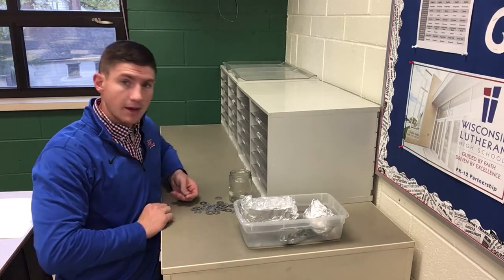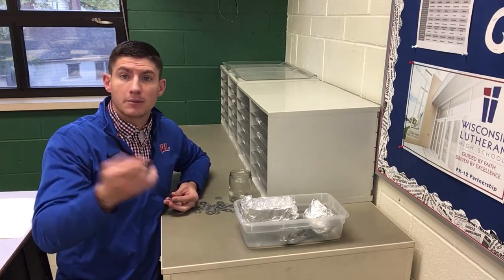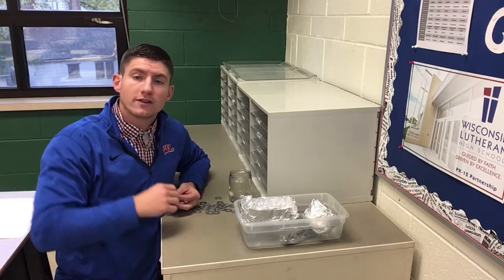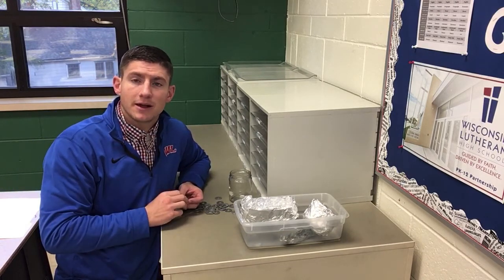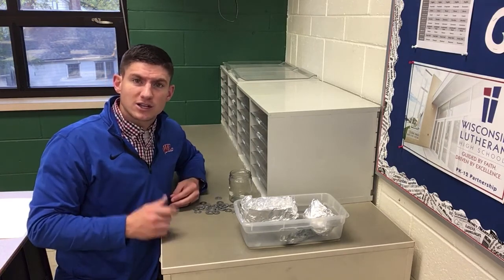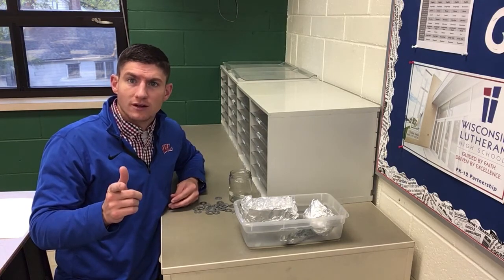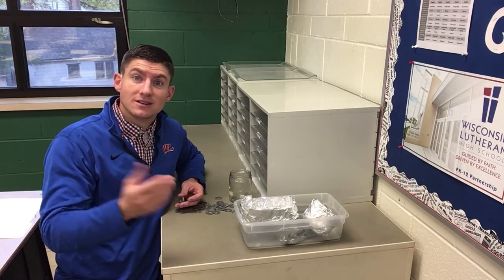to float. That buoyant force that is pushing on the bottom of the ship is greater than the actual weight on the ship, even though that seems like it's really difficult to understand because those ships are made out of metal. The amount of water being pushed out of the way actually weighs more than all of that metal that's on that ship, which makes it float.